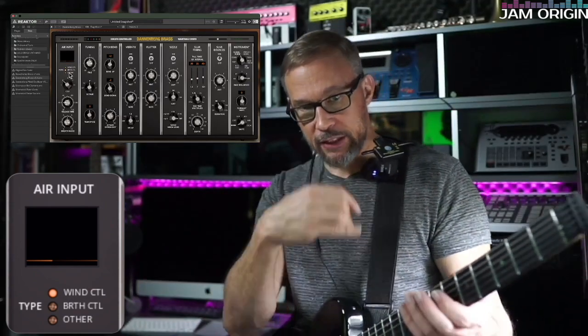Let's listen to what it means for me to change this type of input. I told you before that the wind input alternative is better for me with this sort of setup. Just choosing the breath instead.